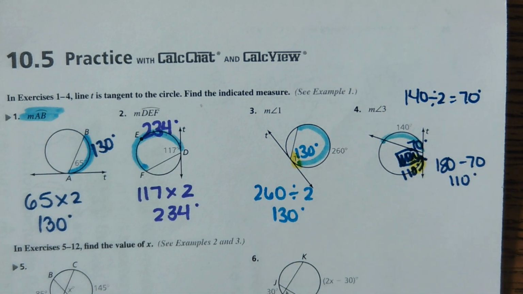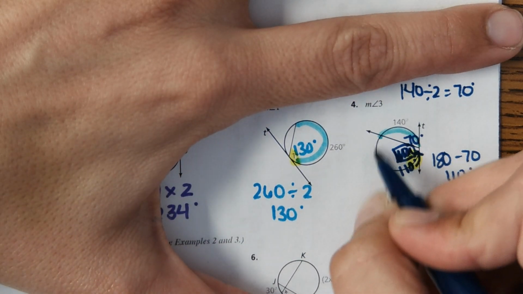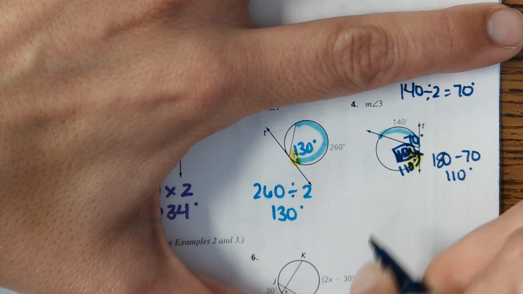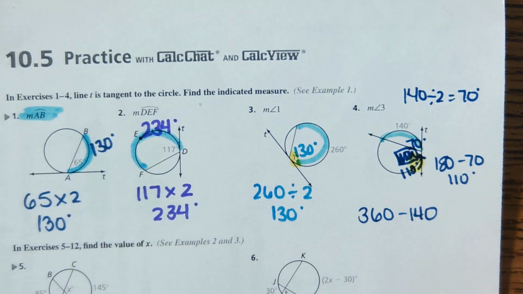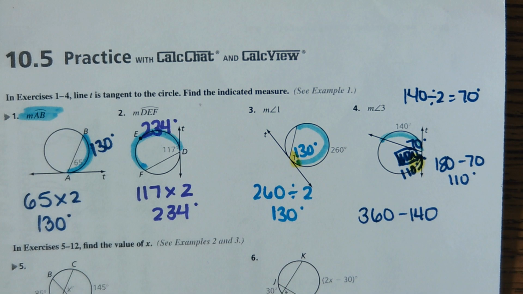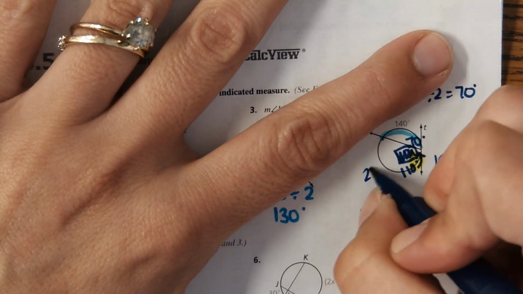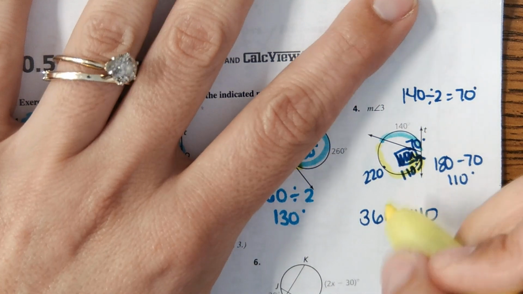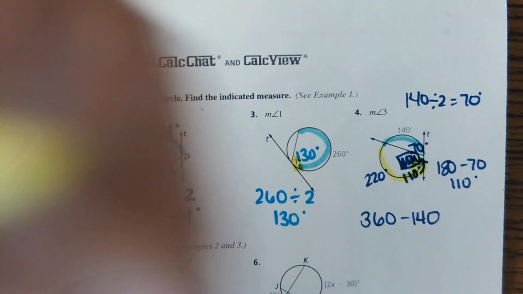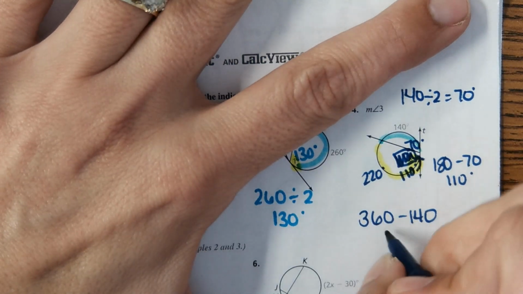Another way you could do this problem is all the way around the circle would be 360 degrees. So you could do 360 minus 140 and it would come out to 220 degrees. And 220 degrees would be this arc. And then you can divide that by 2 to get the 110. Either way works.